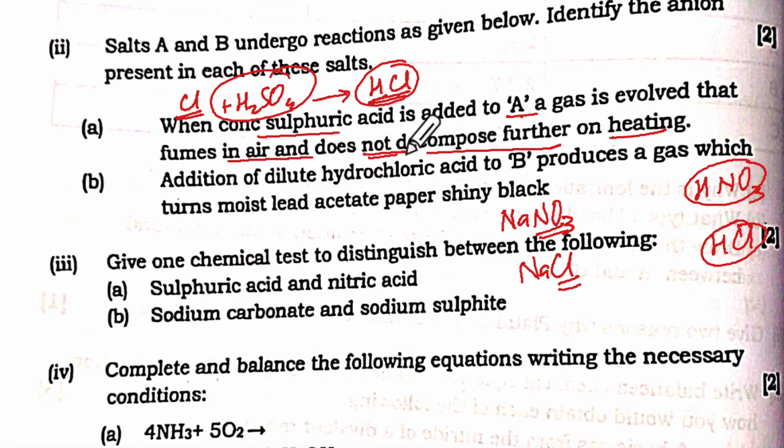They say it does not decompose. And plus, this is highly soluble in water, so it is going to be fuming in air because it reacts with the moisture in the air and forms tiny droplets. That's why the fuming happens. Correct or no? Is it coming to your mind?